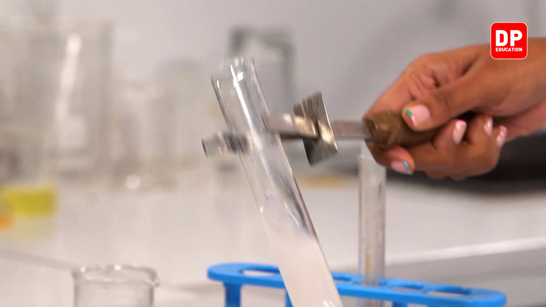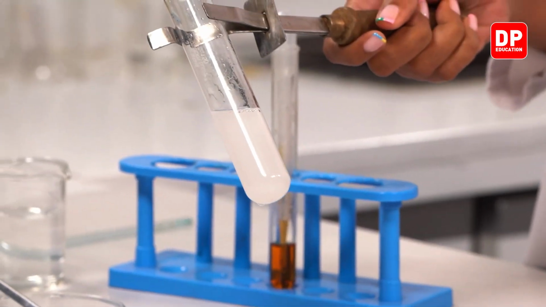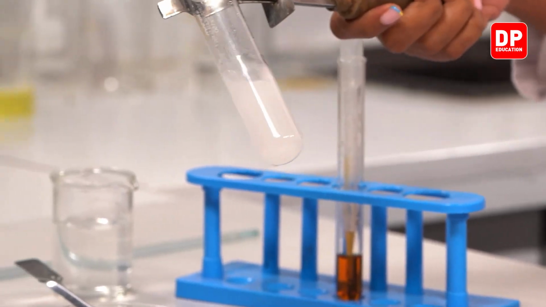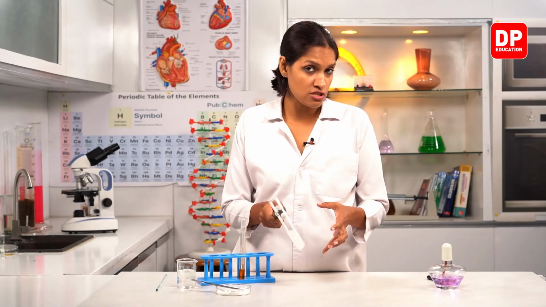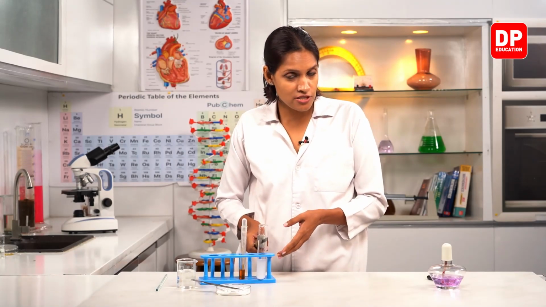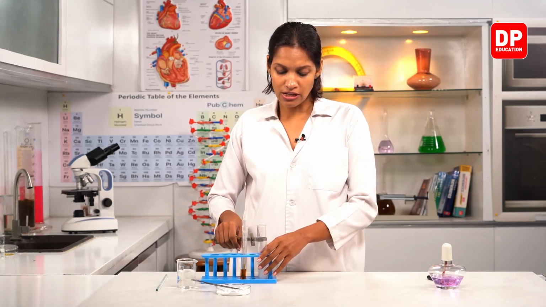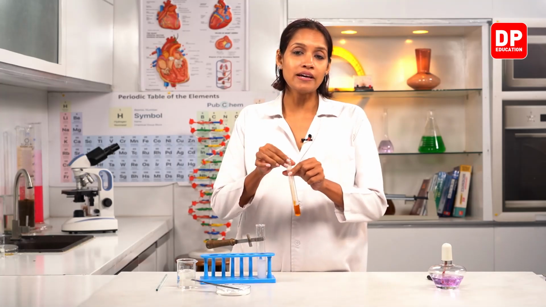Right, children, look at this. This is the starch solution we made with flour and water. Now this is not clear; it's a bit turbid. How to identify whether starch is present in this solution? In order to identify starch experimentally, we need to use another solution. Here in the lab we are using iodine solution.